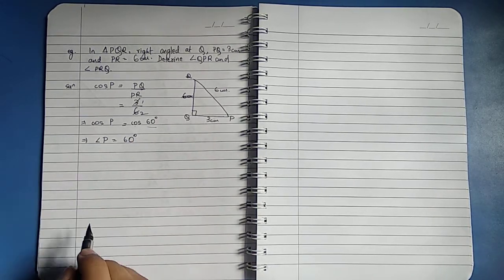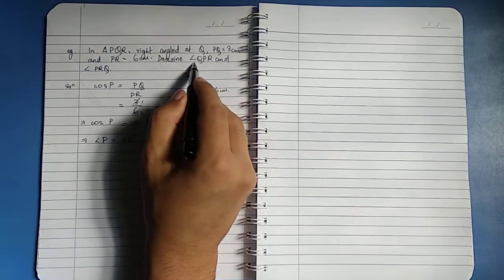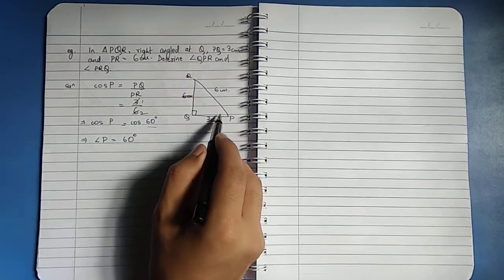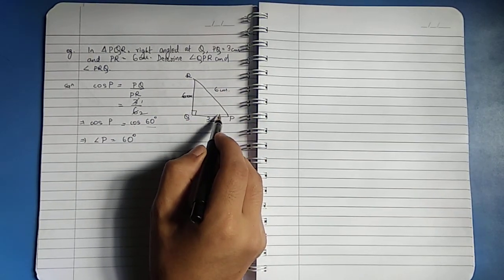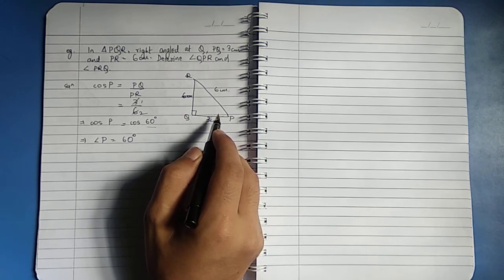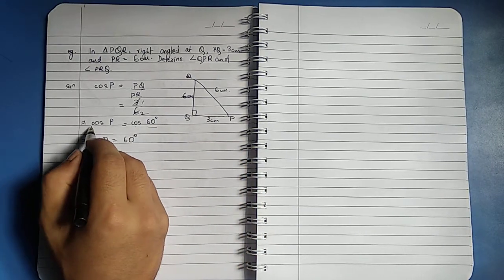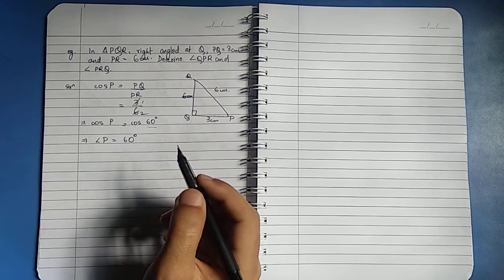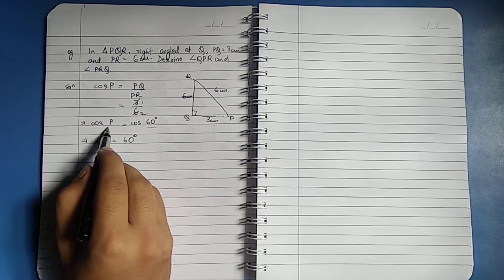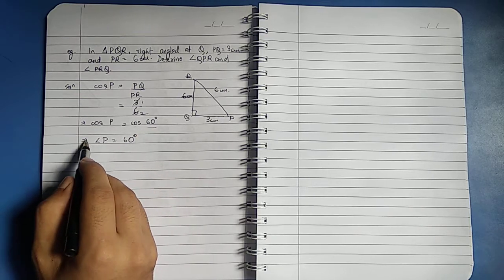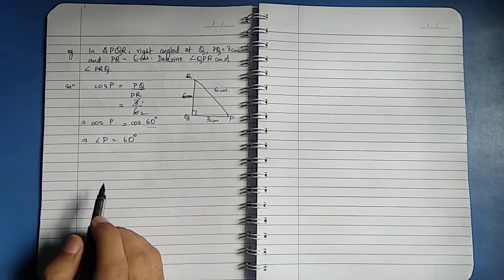So angle P is 60 degree. Angle P means angle QPR. This angle is 60 degree. One more thing, whenever you have cos P equals cos 60, do not cancel cos and cos. That would be completely wrong. Once you have cos P equals cos 60, just write directly that angle P equals 60 degree.